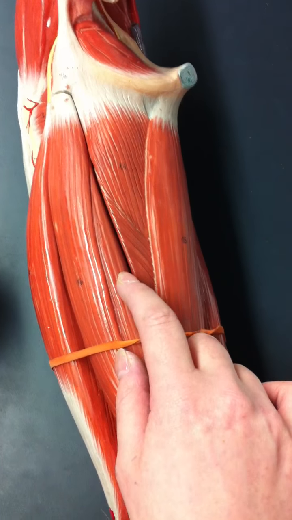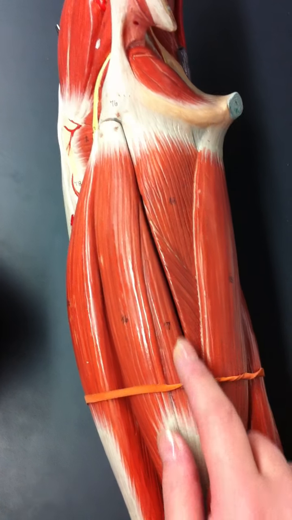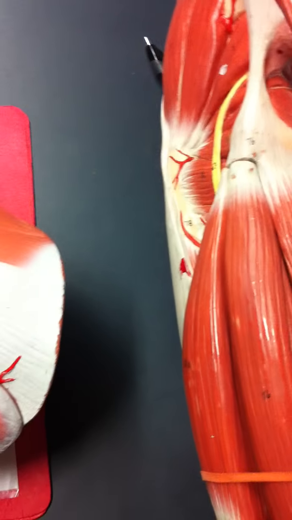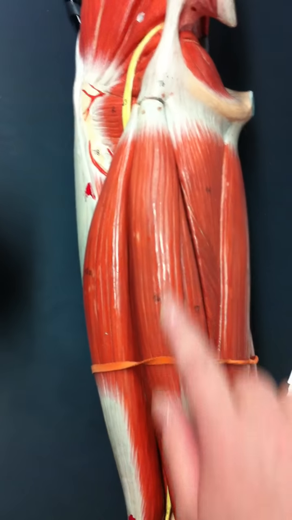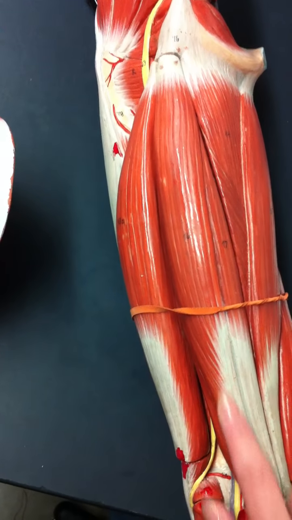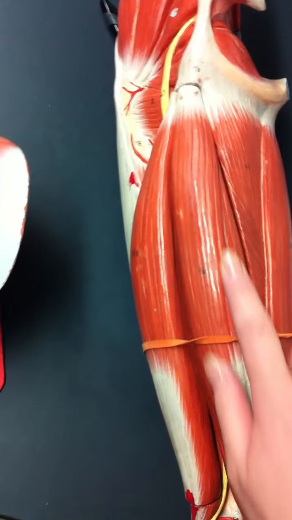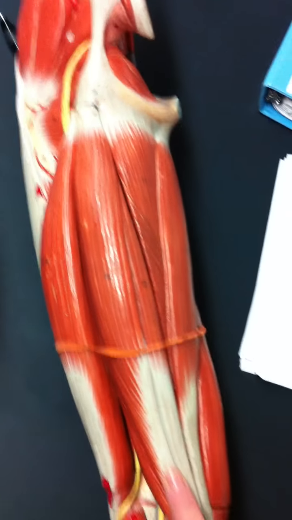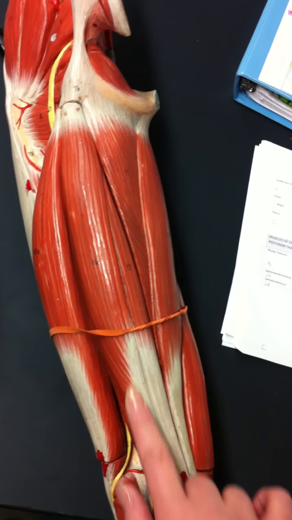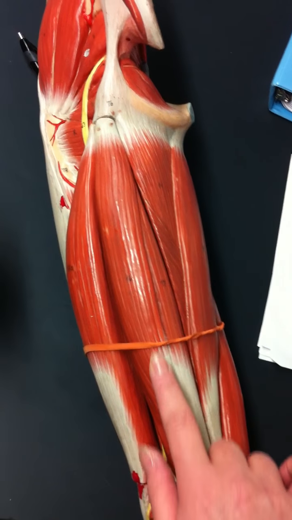Next is the semimembranosus, which is number 16. This is the semimembranosus. The origin is the ischial tuberosity. The insertion is the medial condyle of the tibia, and the action is the extension of the thigh.